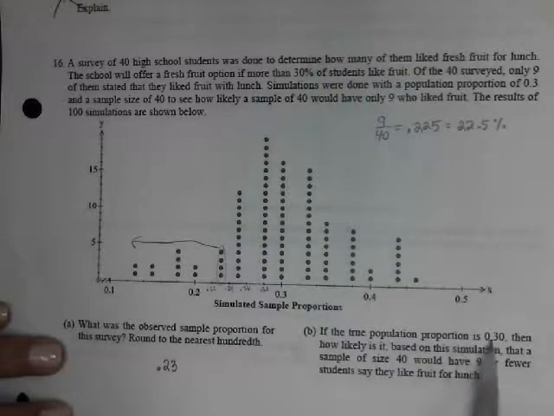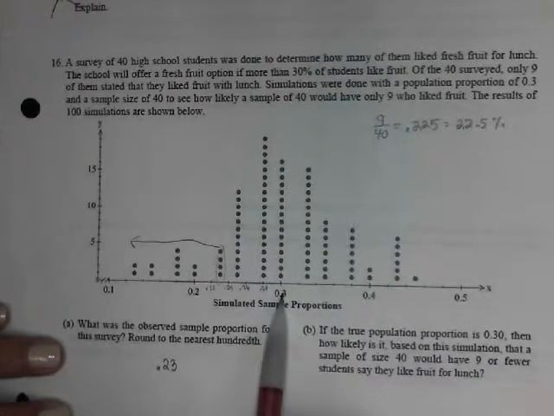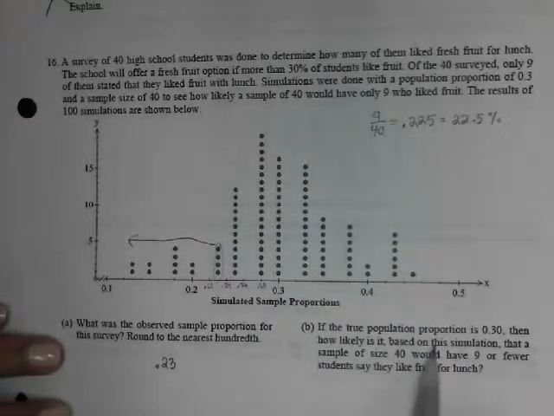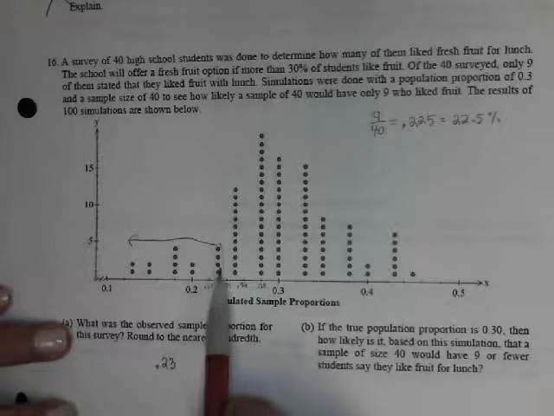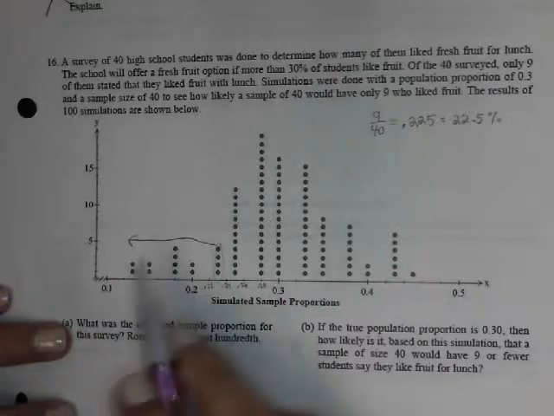If the true population proportion is 0.3, like our simulation suggested, then how likely is it, based on the simulation, that a sample of size 40 would have 9 or fewer students say they like fruit for lunch? And that was what I just counted, and I forgot 6, 10, 12, 14 out of 100, so 14%.